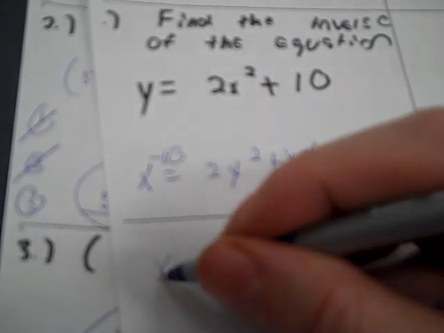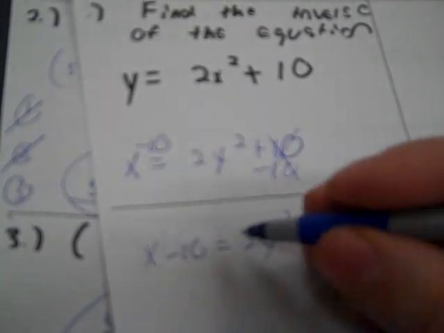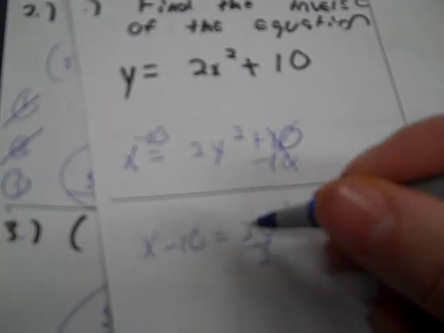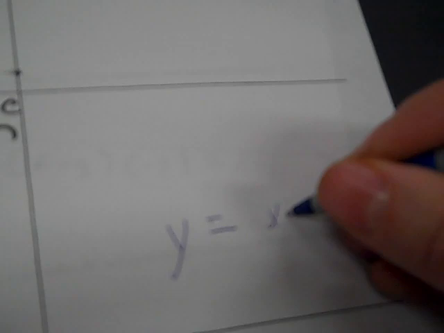So now I have x minus 10 equals 2y to the second. Then I undo the multiplication of 2. Okay. Now, I don't know what number's over here, so I just keep it x minus 10 over 2. I'm just going to put that down here. Now, with the power, we just put a root over it with a 2 in the index. Or if you left the index empty, that'd be okay, because that technically automatically would be a square root.